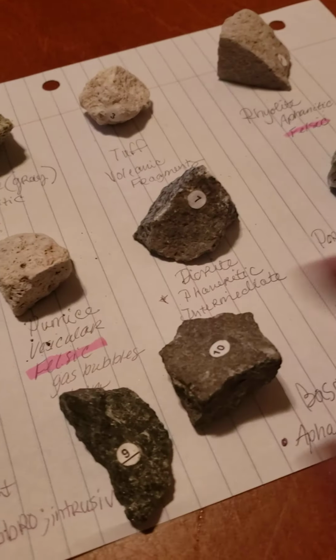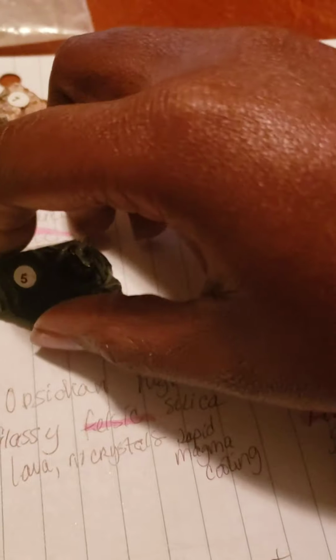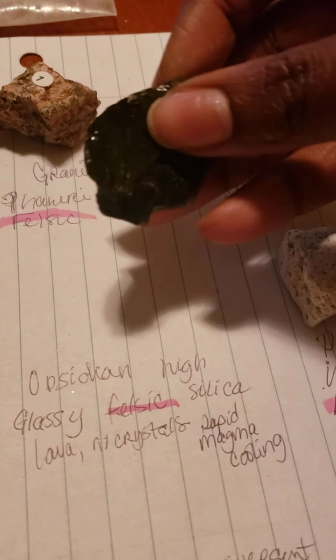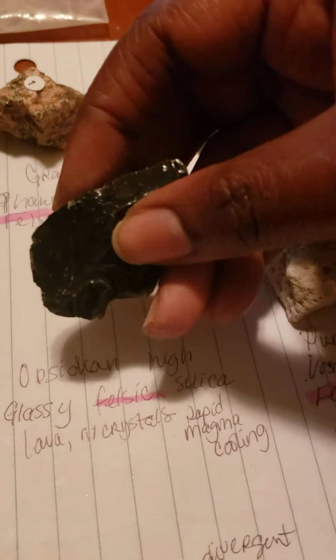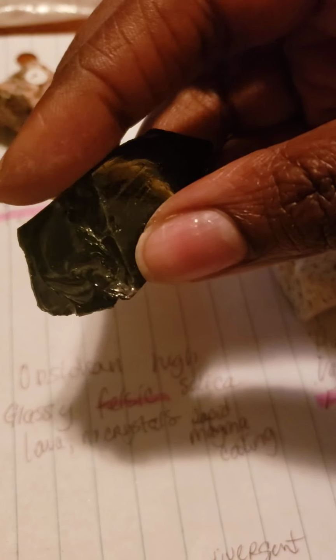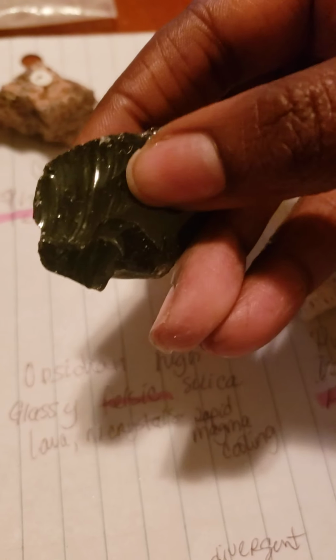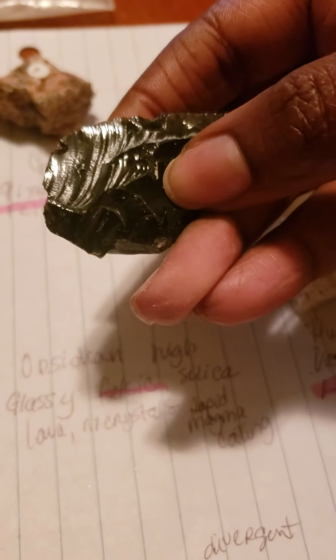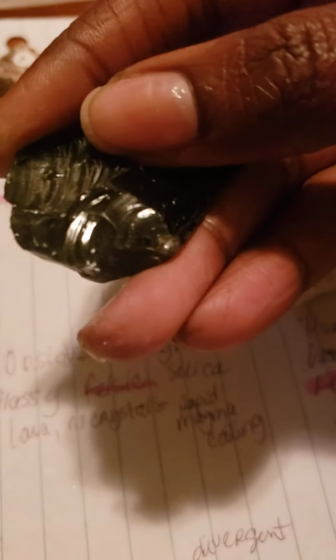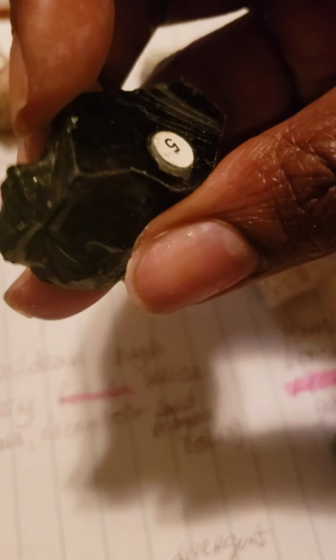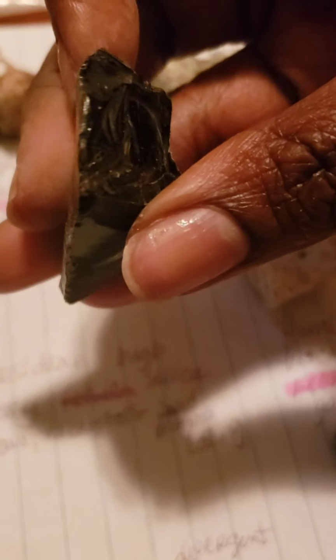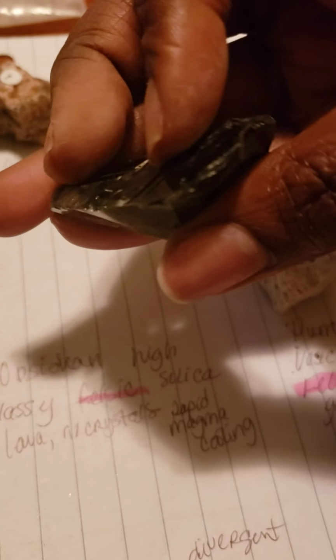Let's see. And then we have our obsidian. It's probably my favorite one because it's rather pretty. This one is formed from cooled lava. It cooled very quickly, so it didn't have any time to really form a crystalline structure. So you see that it's very smooth. This is also another felsic rock as well, really high silica content.